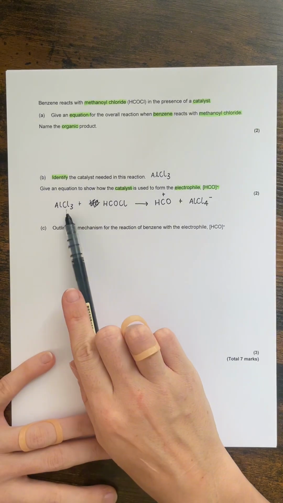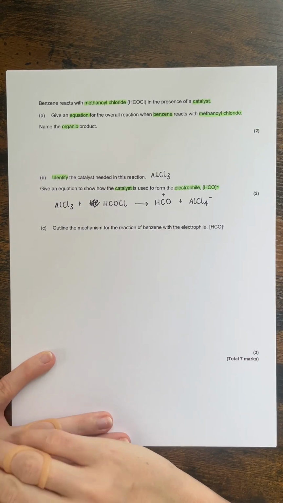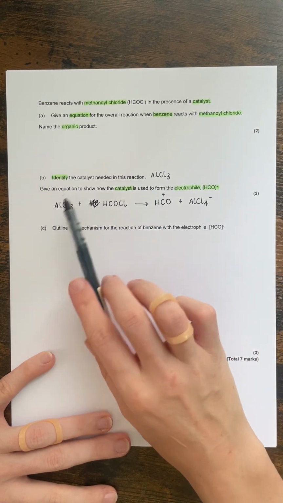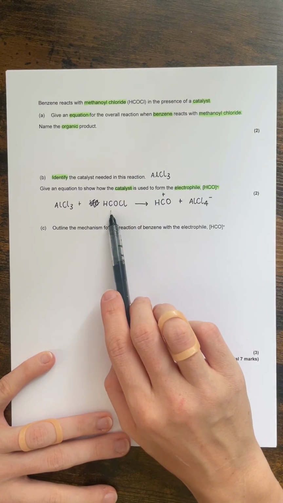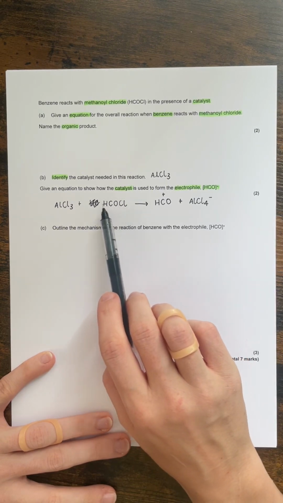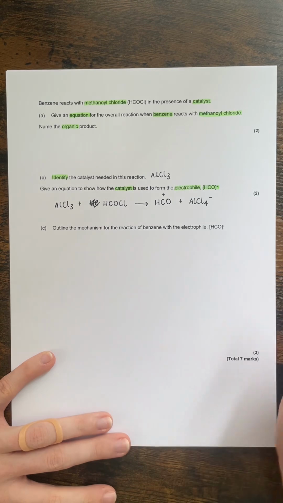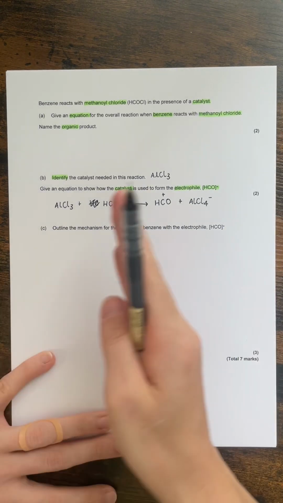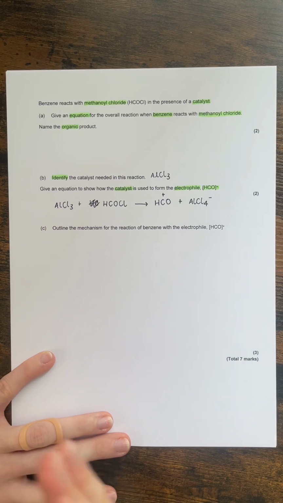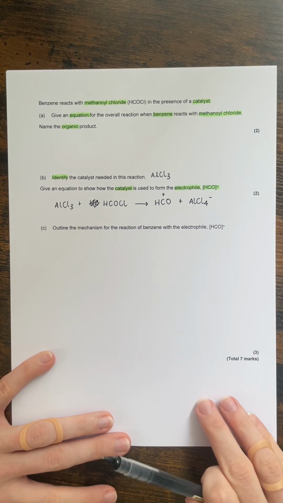So that is an equation that you might be asked to write. It's fairly commonly asked. You might also be asked in terms of the catalyst like we have here, or to be able to identify which specific acyl chloride is needed to generate a particular product. So if they give you a synthetic route, you might need to say, oh yeah, the reagent is going to be this specific acyl chloride.